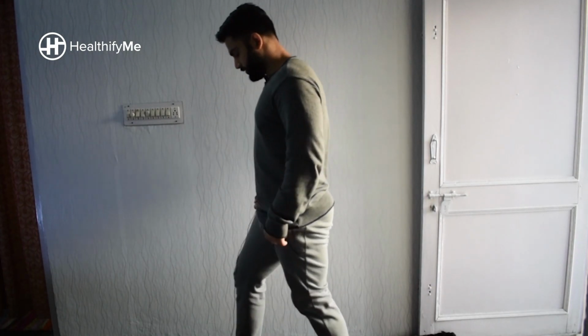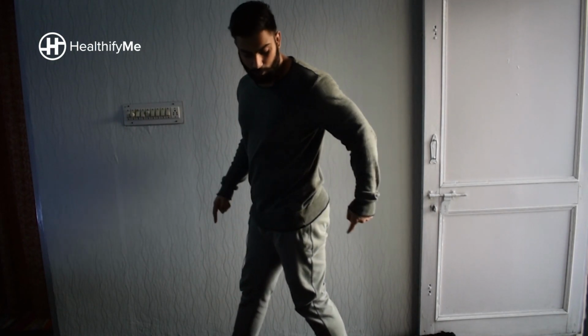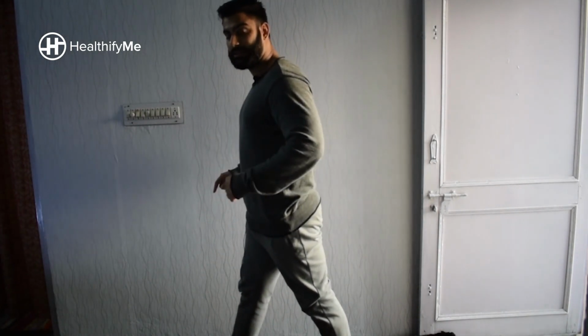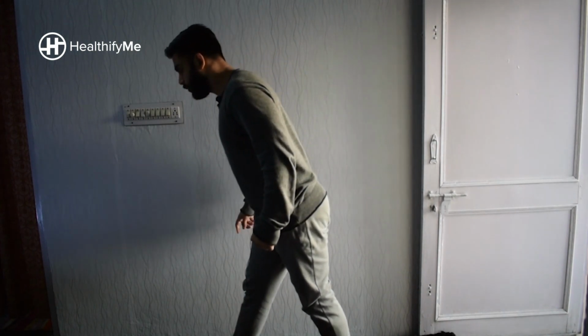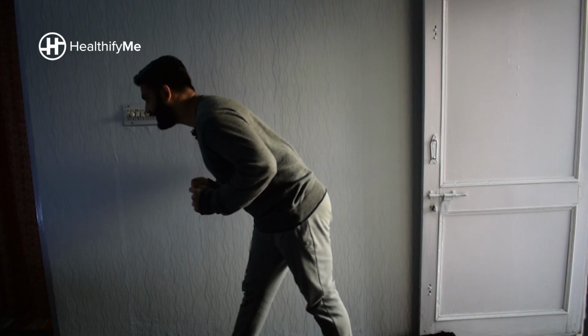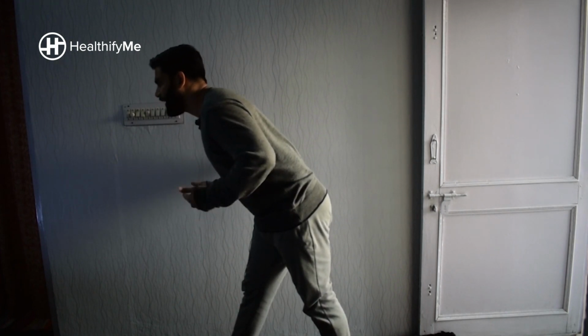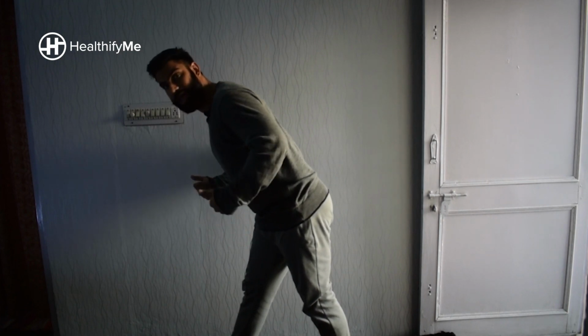Okay, now the next exercise is your calf static stretch. For the calf static stretch, just bend sideways, lift your toe, keep your heel on the ground, keep both heels on the ground. Your heels should be touching the ground. Now, bend slightly forward and hold the position where you feel a minor discomfort. Hold it for 15 to 30 seconds. And then switch it to the other leg.